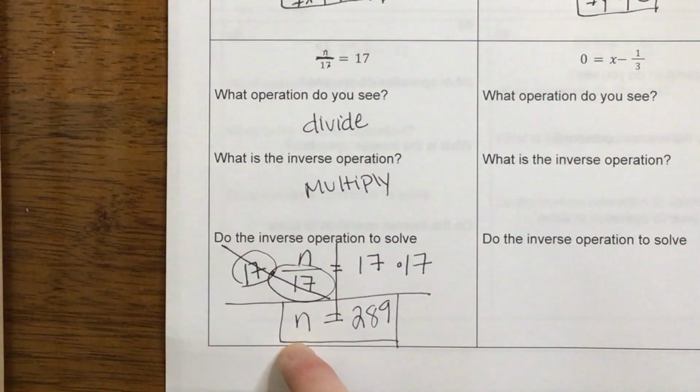So your goal is always to get the variable by itself. I always just want to know, what does 1n equal? Or what does 1x equal? Okay?